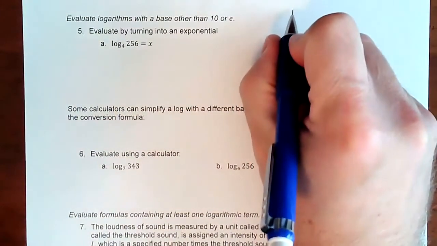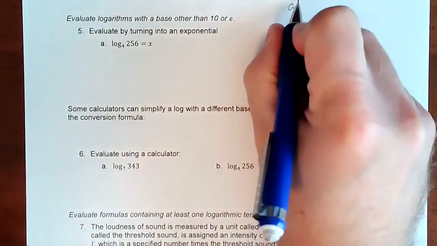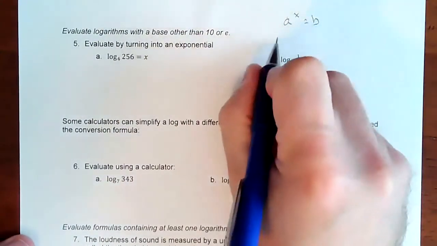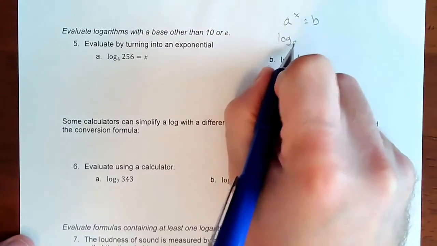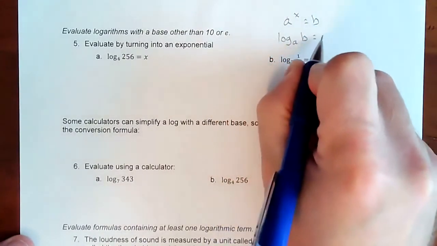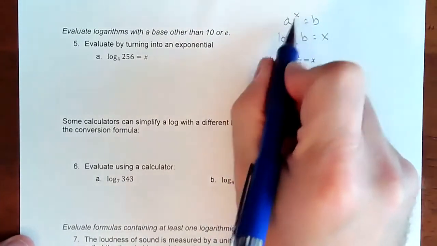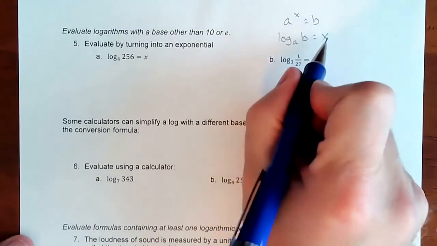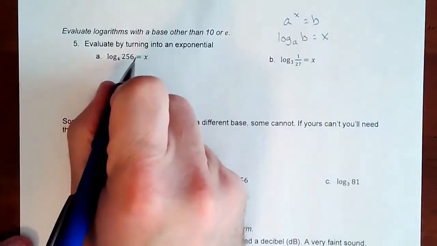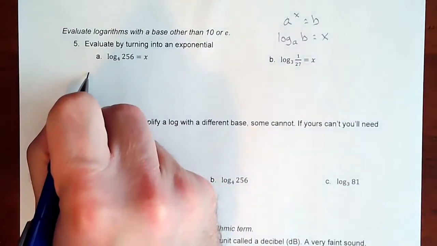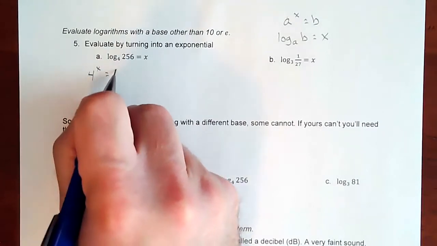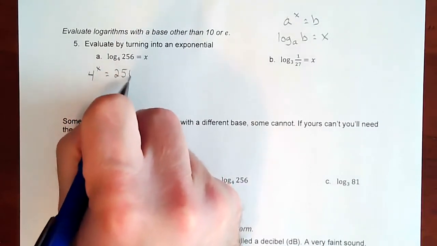So remember, a to the x equals b. And so log base a of b equals x. So we can take a log and turn it back into an exponential. Logs always equal exponents. So if we rewrite this, we would have 4 to the x power equals 256.